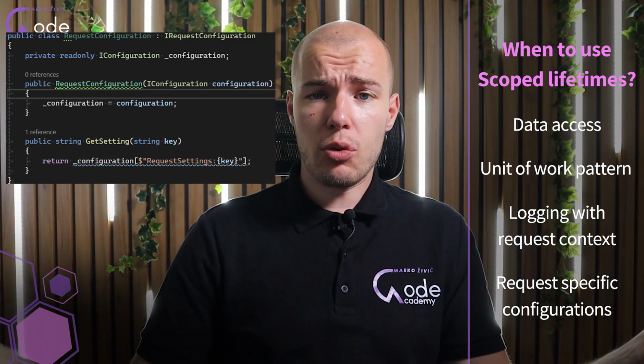And there you have it, folks. Those are the examples when you do want to use scoped lifetimes. Of course, there are exceptions, but those are some of the most commonly used situations where you do want to use them. So right now, I feel like you've heard enough and that you've learned quite a few new things about scoped lifetimes when it comes to dependency injection, and that's why I think it's a great moment to end this video, and in the next one we'll continue learning and mastering new stuff.